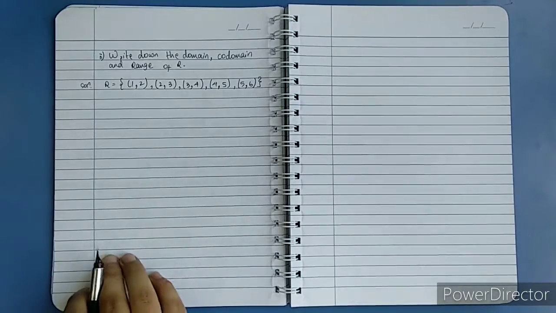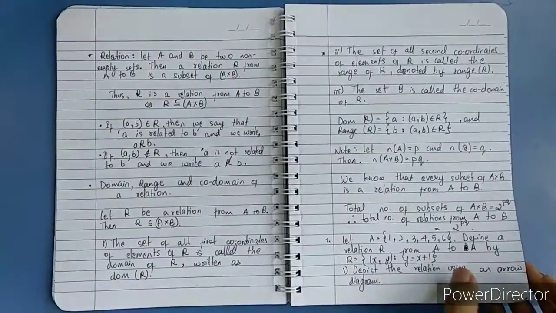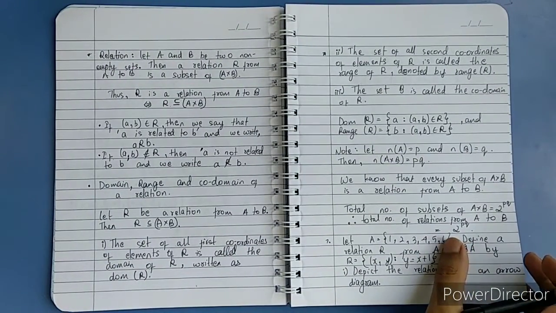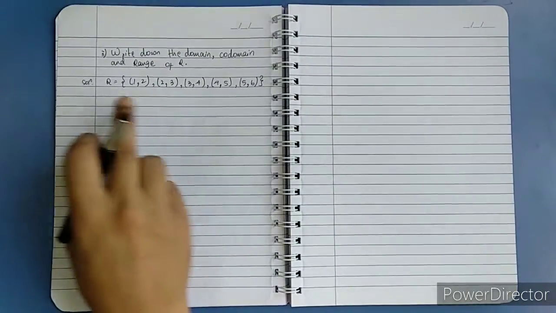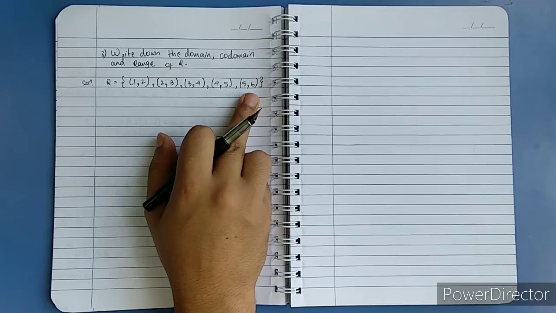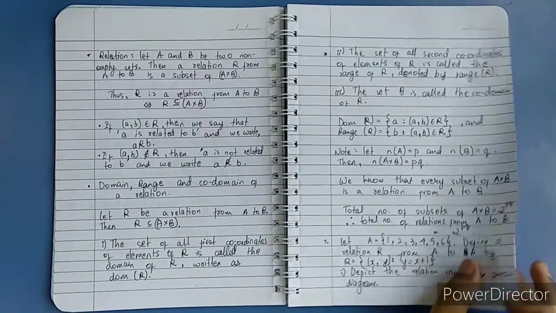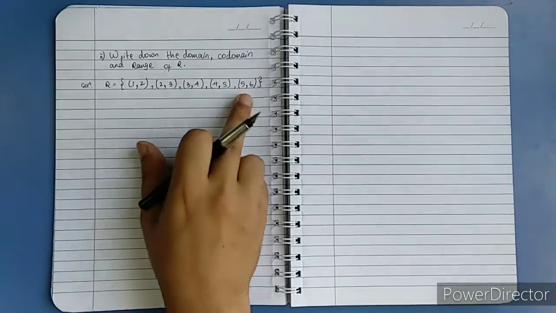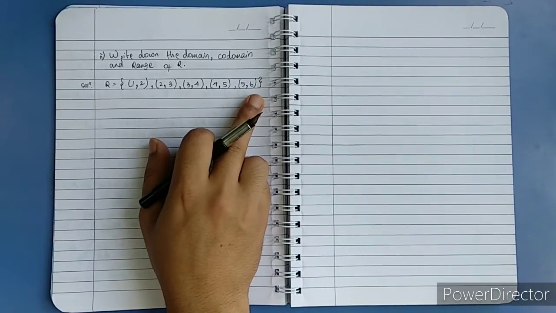This is a relation from A to A, which means the second element can only come from A. If we take x as 6, so if we take the first element as 6, the next element will become 7, which will not be possible because 7 is not there in A. So this will start with (1, 2) and go till (5, 6). So this is our relation.